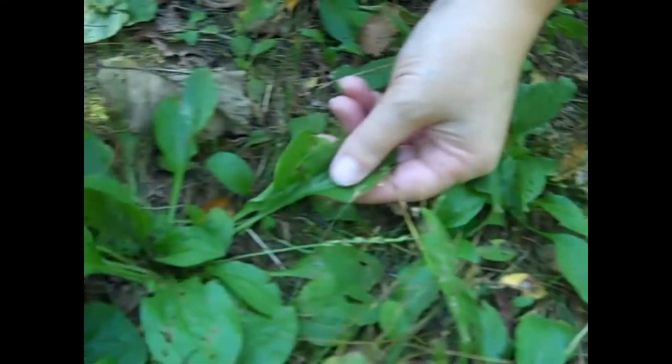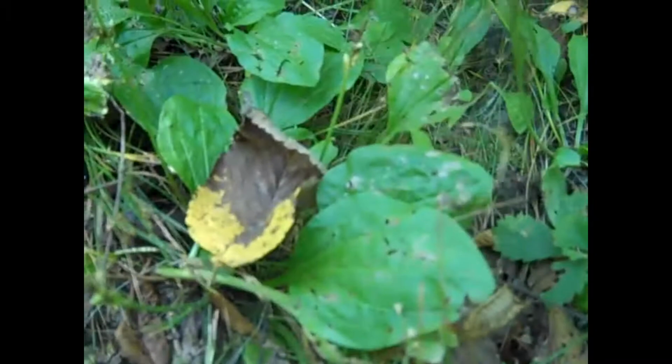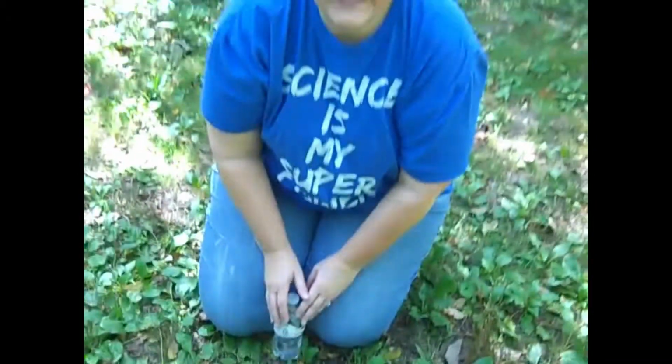This plant right here, and if you look around, it's actually everywhere here. This plant right here is called plantain. Plantain is not native to Iowa. In fact, it's not even native to the United States. Plantain, the seeds on it, when they get wet and crushed a little bit, they get sticky, and they stick to wagon wheels.